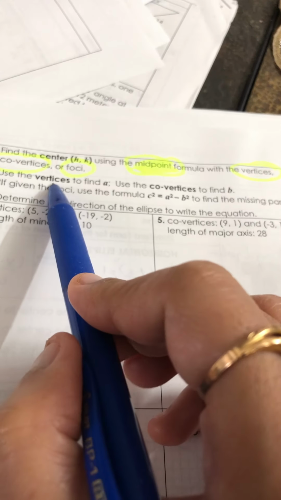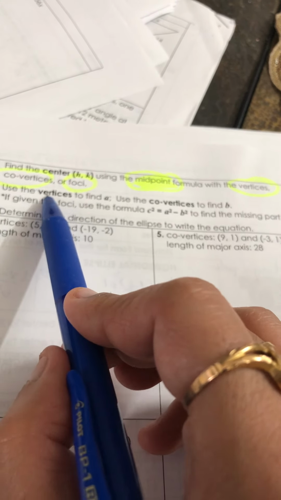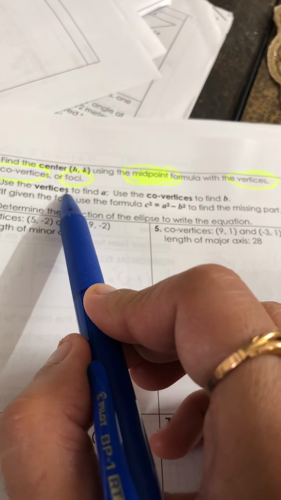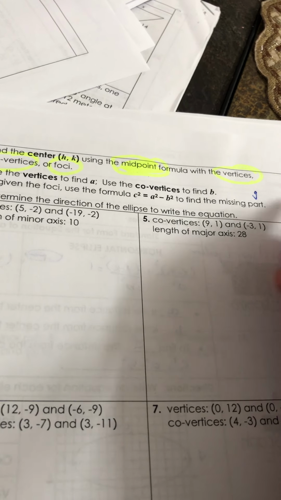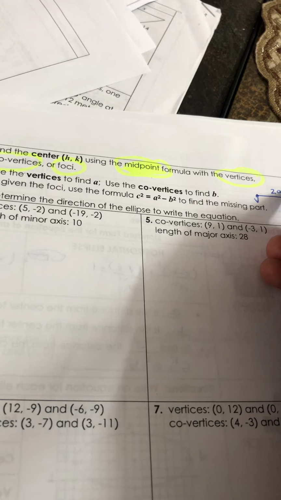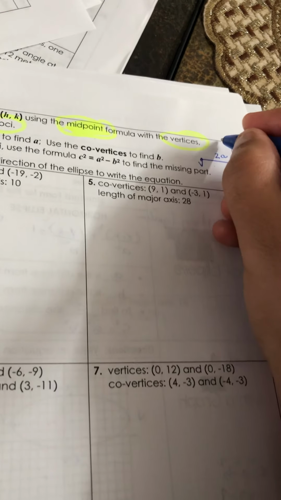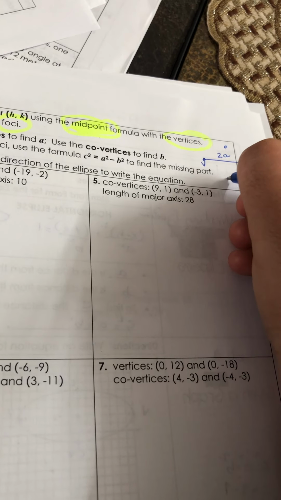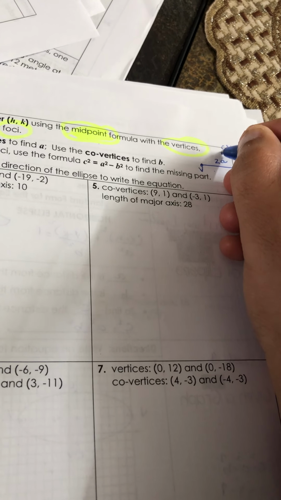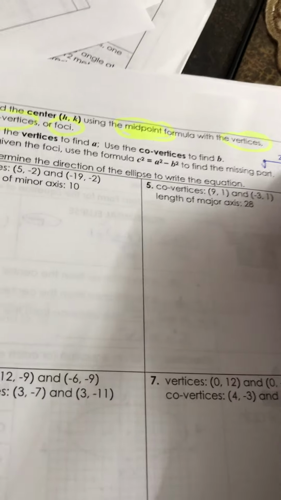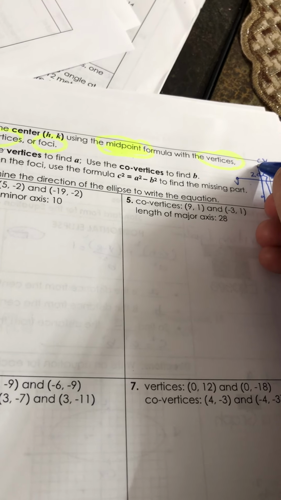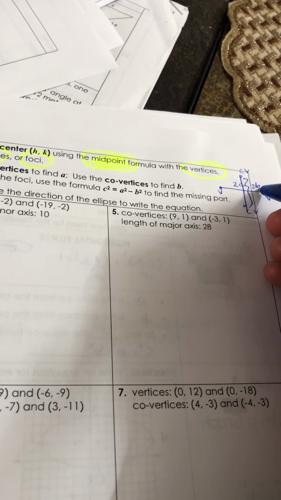Now what we are going to do is use the distance formula, because the distance between the two vertices is 2a, so you can divide by 2, and the distance between the two co-vertices is 2b. Because from the center to the co-vertex is b. Once you get the distance between these two, divide by 2 to get b.